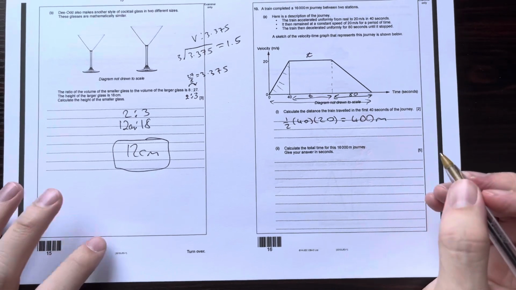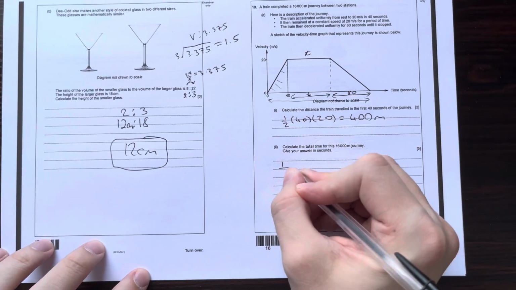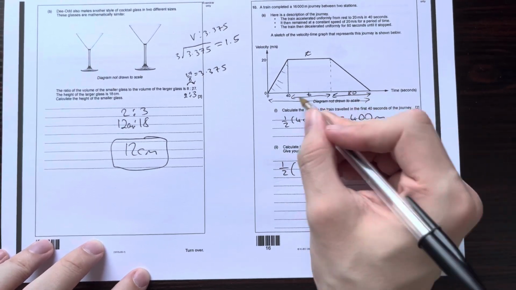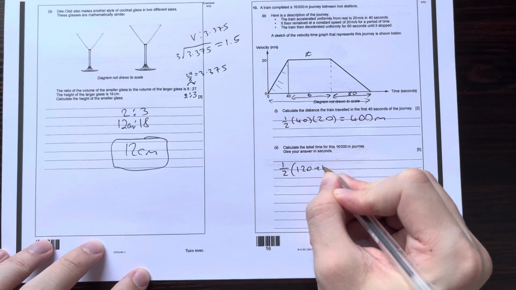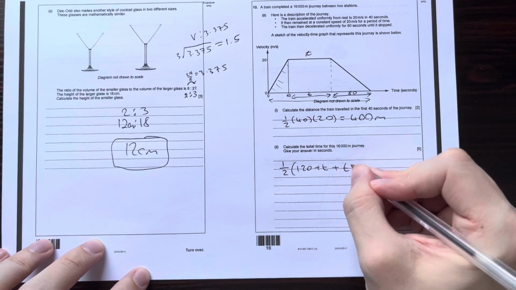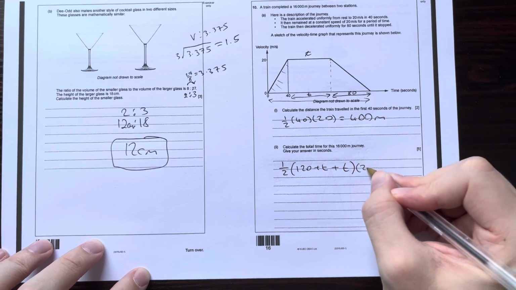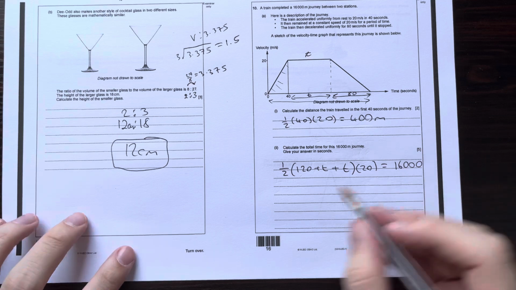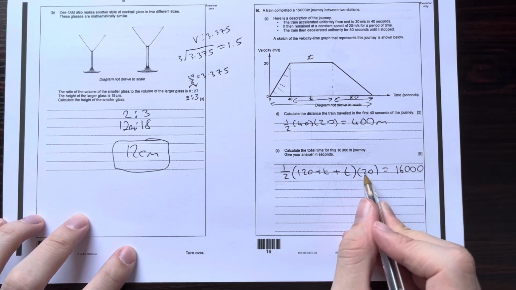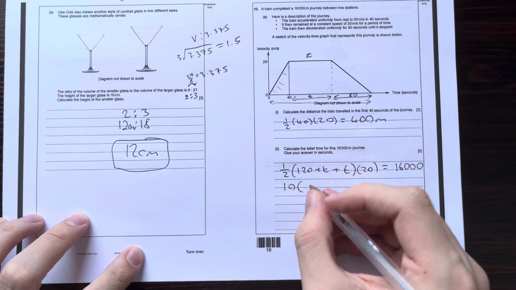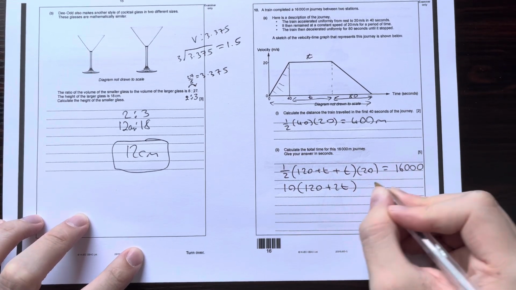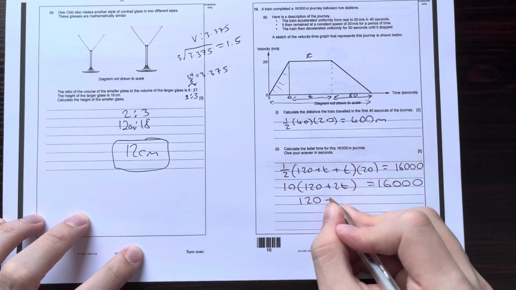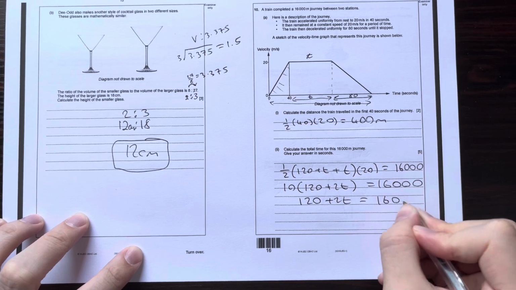So now we just apply the area of a trapezium formula. So 1/2 (A plus B). So A is going to be 40, 80, and T, so 120 plus T, that's A, plus B, which is T up top, times by the height, which is 20. And we're told that that's equal to 16,000. So let's see what we can resolve now. 1/2 of 20 is 10. So we have that 10 times (120 plus 2T) equals 16,000. So dividing by 10 on both sides, 120 plus 2T is equal to 1,600.